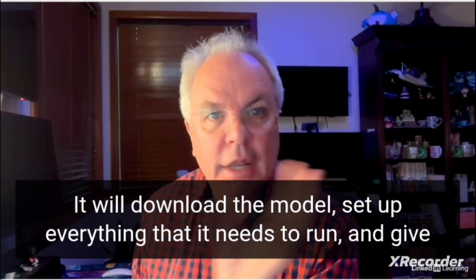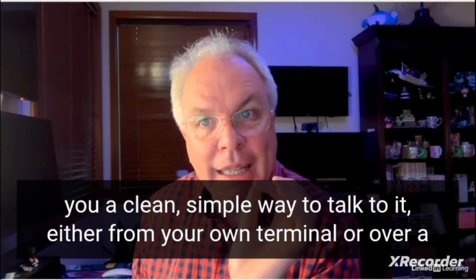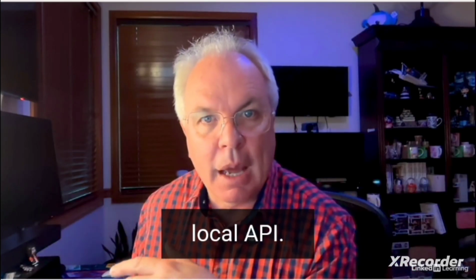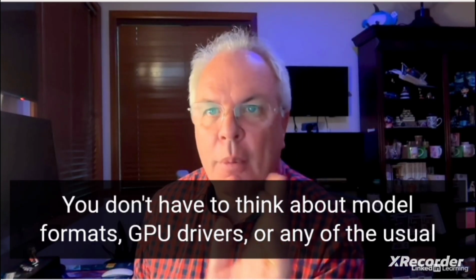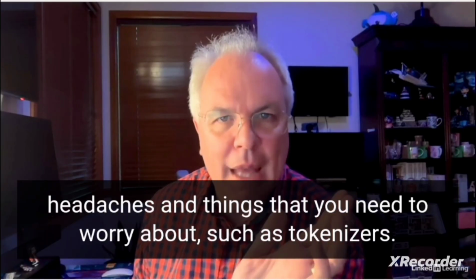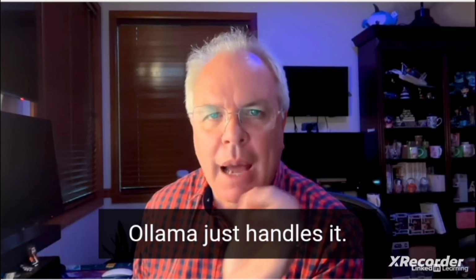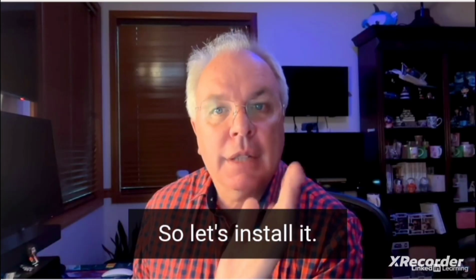It will download the model, set up everything that it needs to run, and give you a clean, simple way to talk to it, either from your own terminal or over a local API. You don't have to think about model formats, GPU drivers, or any of the usual headaches, such as tokenizers. Ollama just handles it. So let's install it.